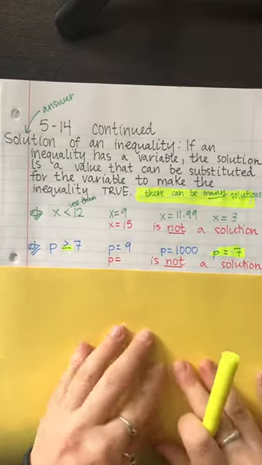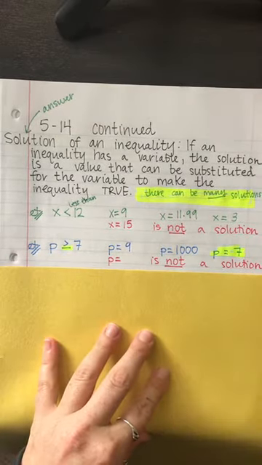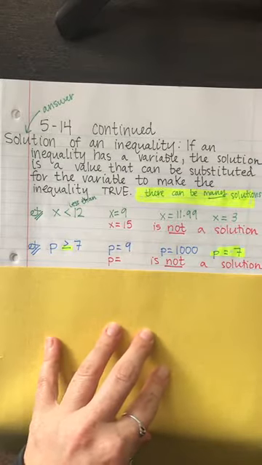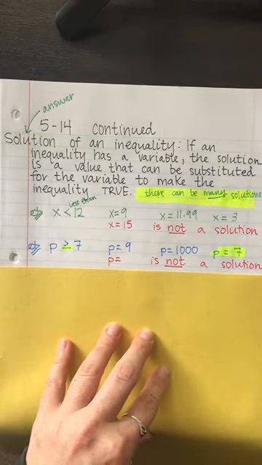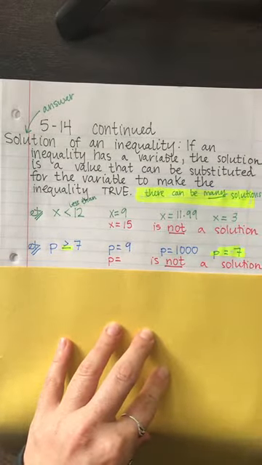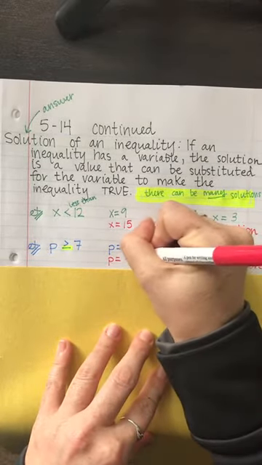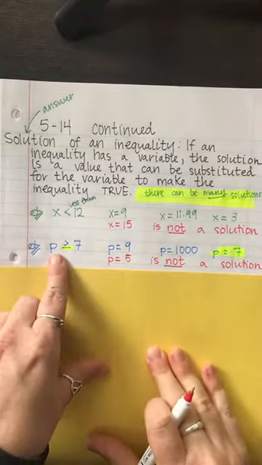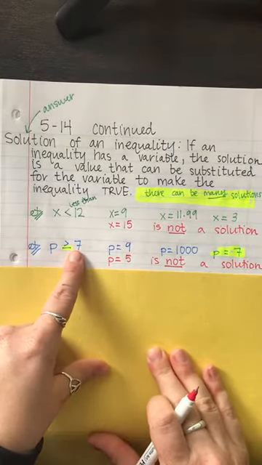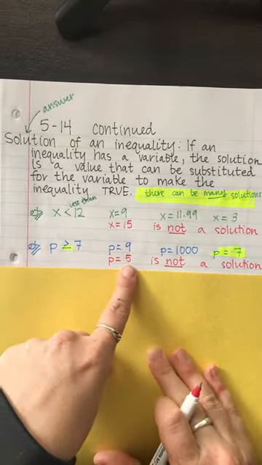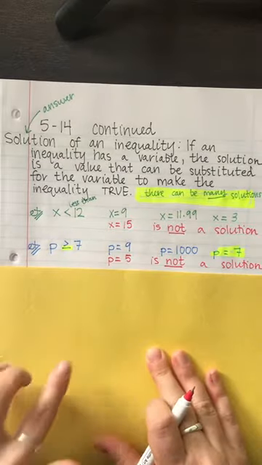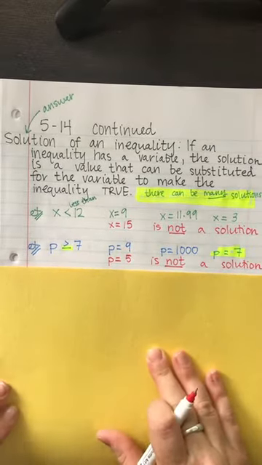Equal to 7. Okay, so let's look for something that is not a solution here. How about 5? If I said 5 is more than or equal to 7, no, 5 is not more than or equal to 7. So that is not a solution.